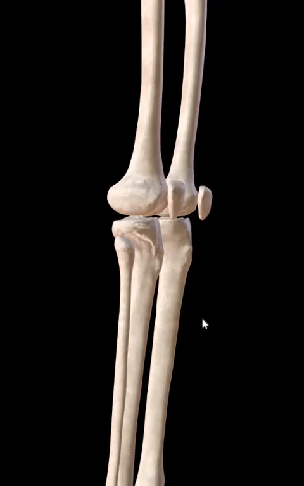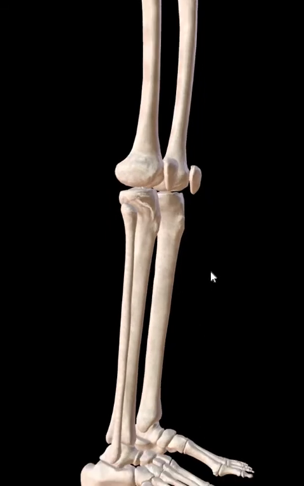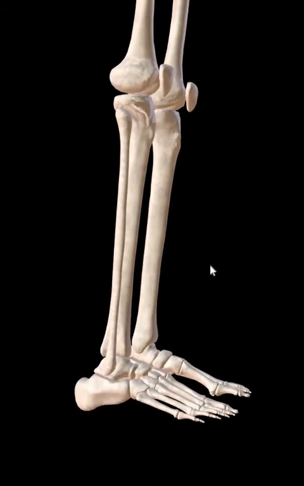Our next determinant of gait refers to the relationship between the tibiofemoral joint and the ankle, the cluster of joints that make up the ankle. So during a typical walking gait cycle, we make initial contact with the ground with the knee in a small amount of flexion, as I say, about 10 degrees, somewhere around that.